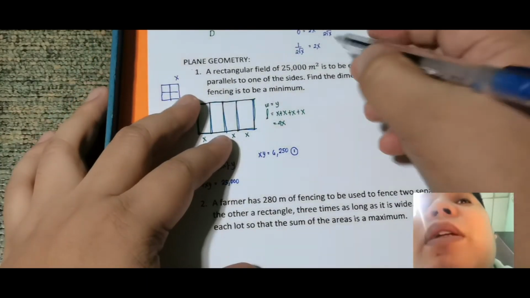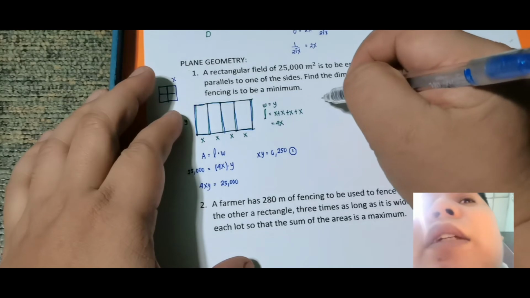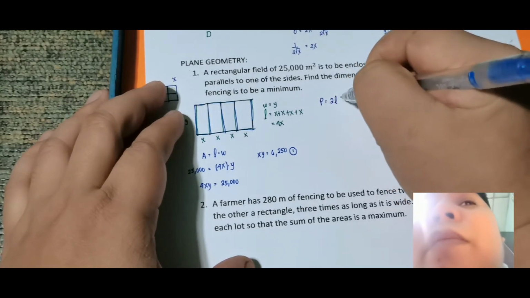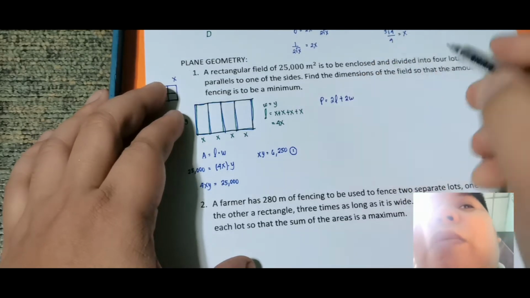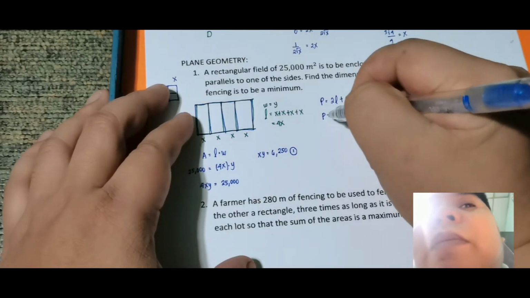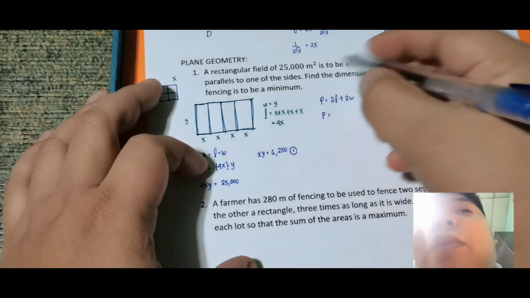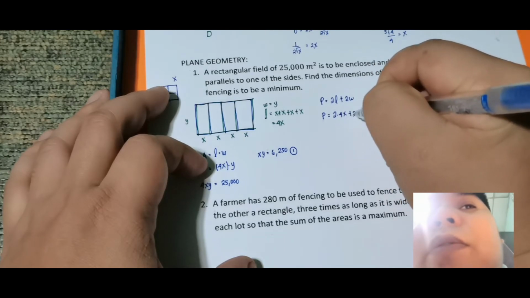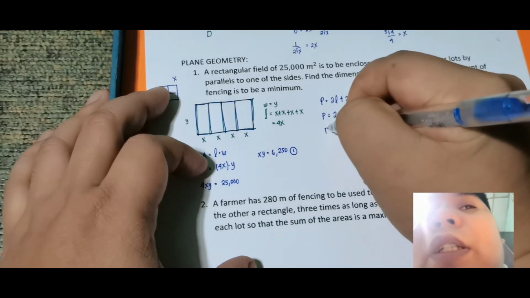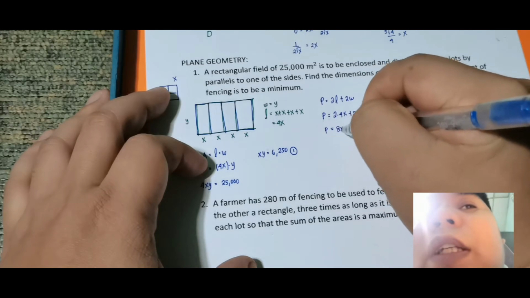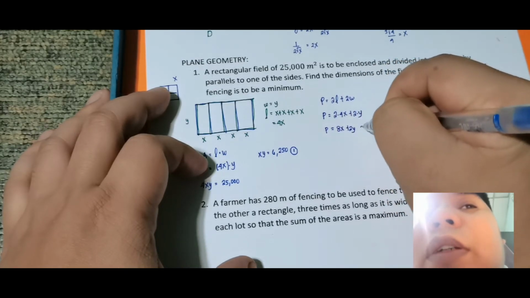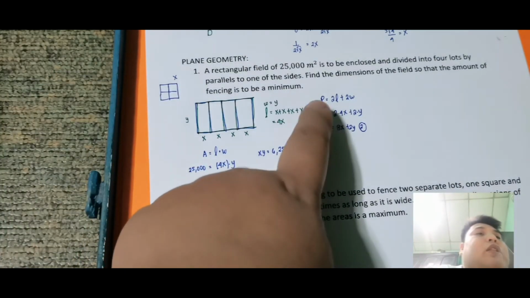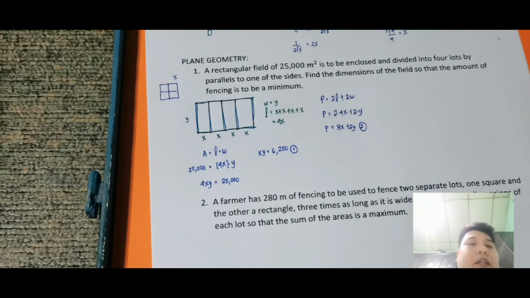So, meaning, para sa perimeter, note na yung perimeter natin is equal to 2 times the length plus 2 times the width. Wherein, length is just 4x, so that is 2 times 4x plus 2 times y, or P is equal to 8x plus 2y. So let me call this equation number 2. Also, that is the objective function kasi siya yung ating i-minimize. Okay, so proceed na tayo dito.